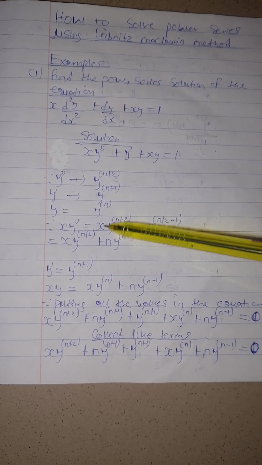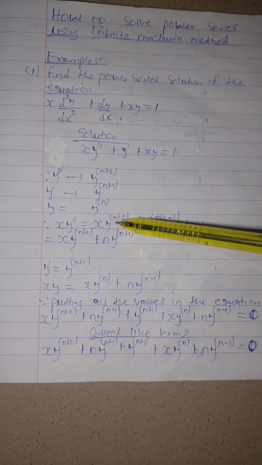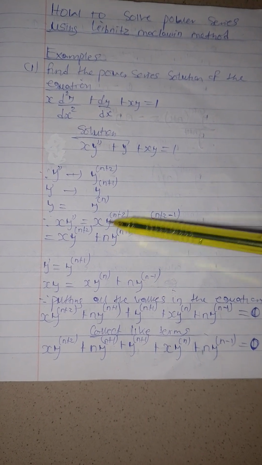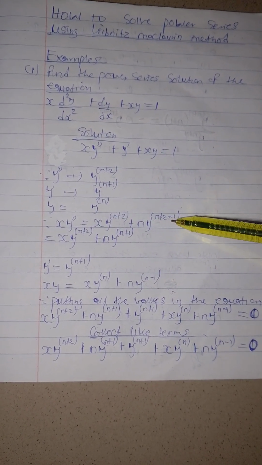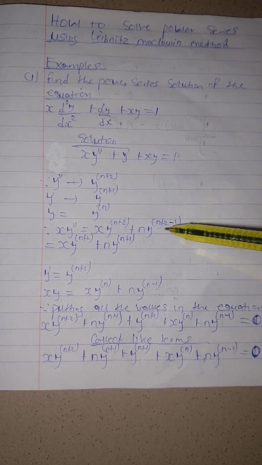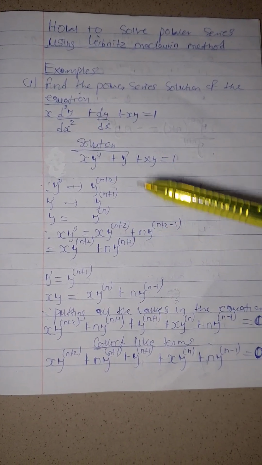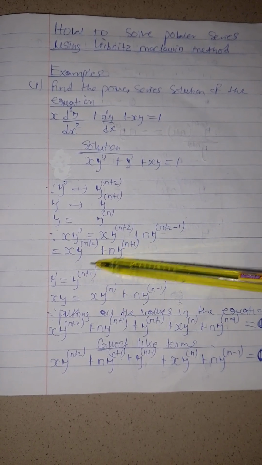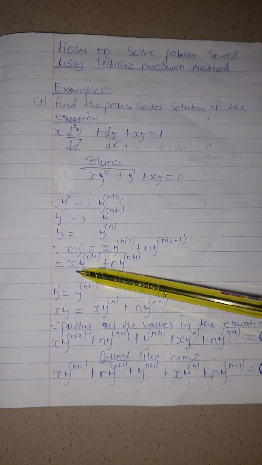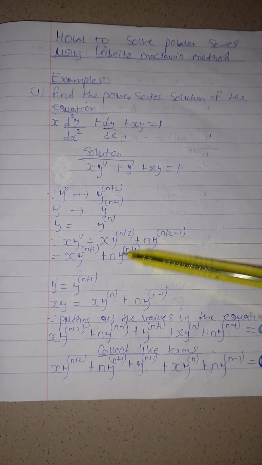Differentiate y raised to n plus 2 is something as what? Bring down n, raised to n plus 2 minus 1. This minus 1 simply means that differentiation is always in power of minus 1. So therefore my answer becomes x y raised to n plus 2 plus n y raised to n plus 1.